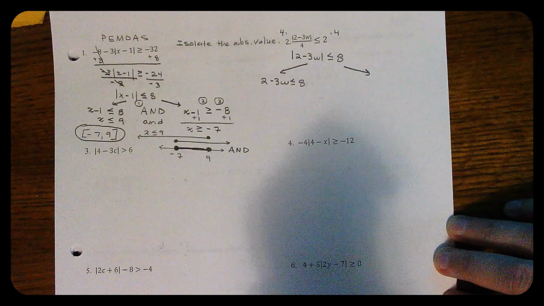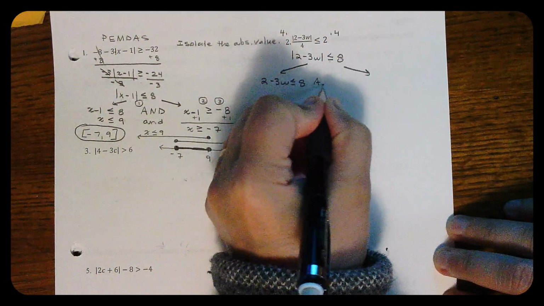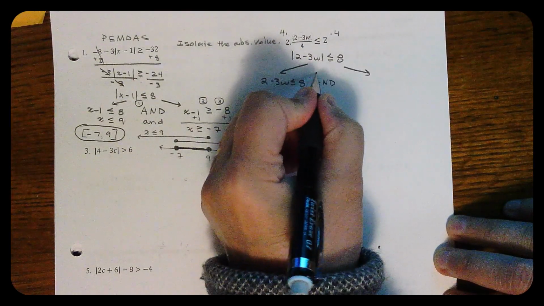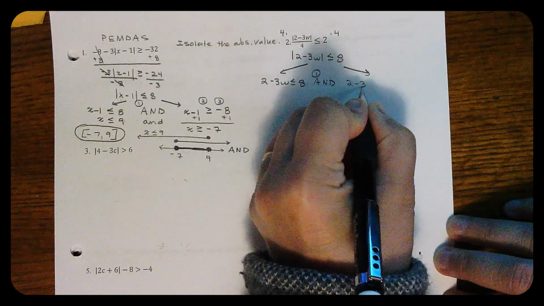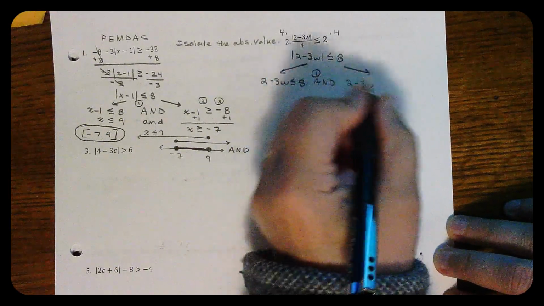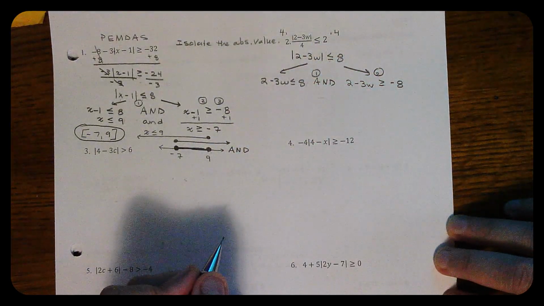Then you have to decide, is it an "and" or an "or"? And if it's a less than, it's going to be an "and." Okay, that's number one thing to remember. Do you remember the other two things? Then it's going to be 2 minus 3w. Don't change that sign. You change the inequality, and then you change the sign of that 8.